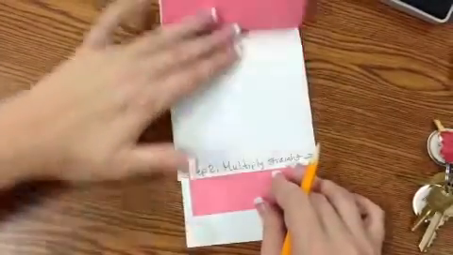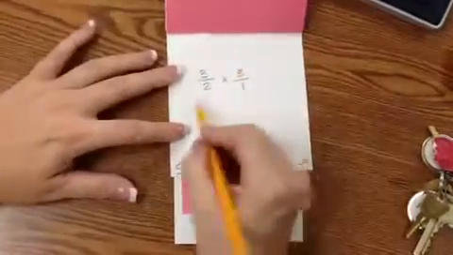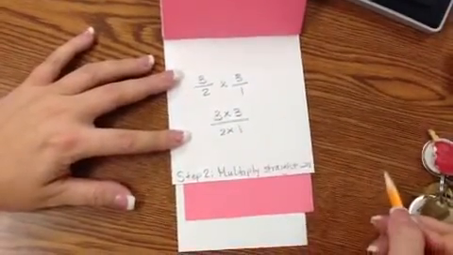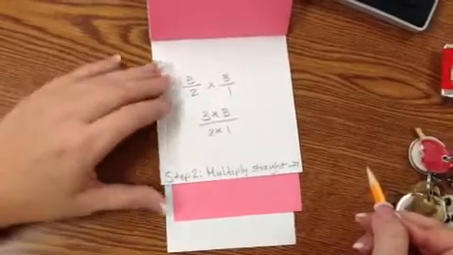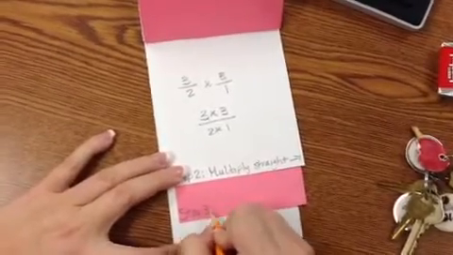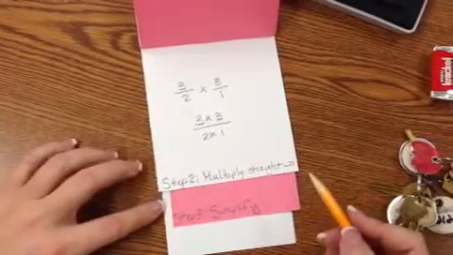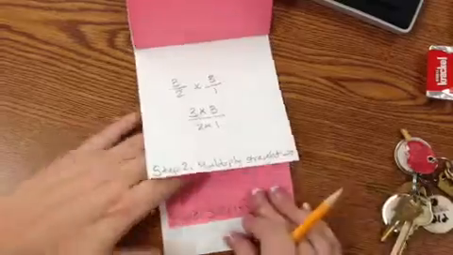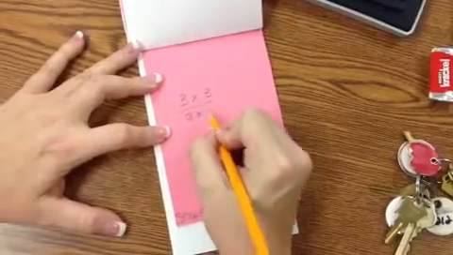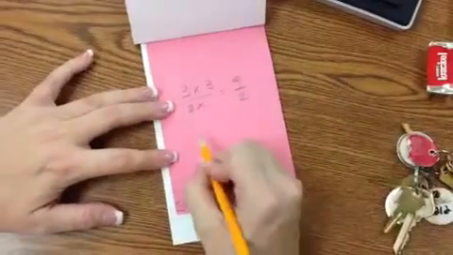So I'm going to take my 3/2 times 3 over 1, and we're going to multiply straight across to give us 3 times 3 over 2 times 1. That's going to give us 9 over 2, so that brings us to step 3, which is simplify, if needed. It doesn't always need it, but sometimes it does. So 3 times 3 all over 2 times 1 is going to give us 9 over 2, and this is in fact improper.